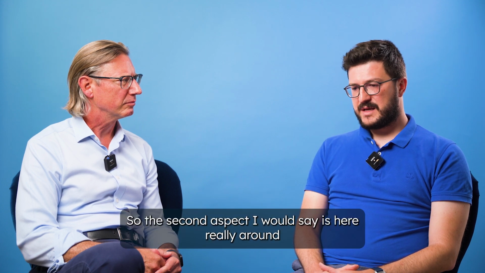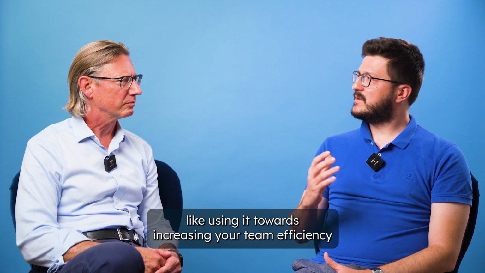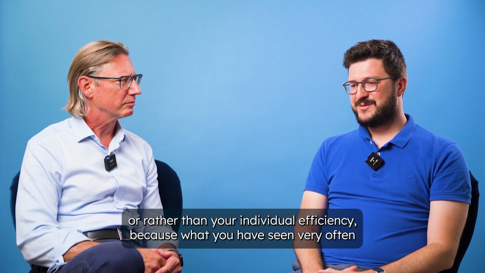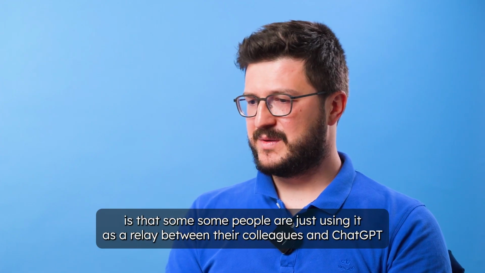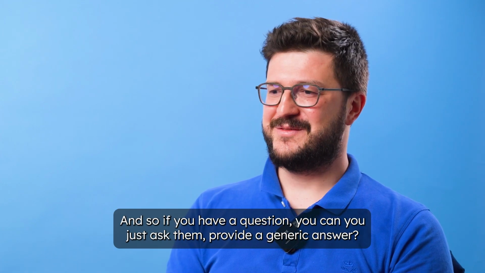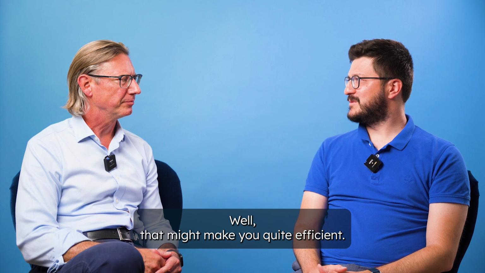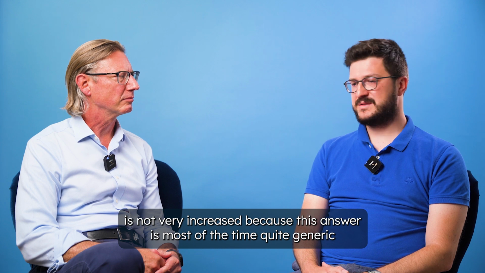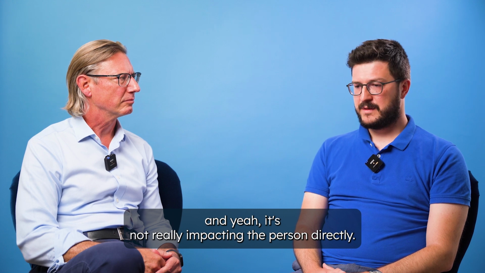So the second aspect is around using it towards increasing your team efficiency rather than your individual efficiency, because what you have seen very often is that some people are just using it as a relay between their colleagues and ChatGPT. So if you have a question in hand, you just ask ChatGPT and provide a generic answer. Well, that might make you quite efficient, but the overall efficiency of the team is not really increased, because this answer is most of the time quite generic and it's not really impacting the project in the right way.